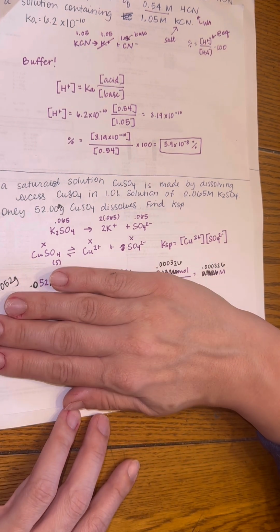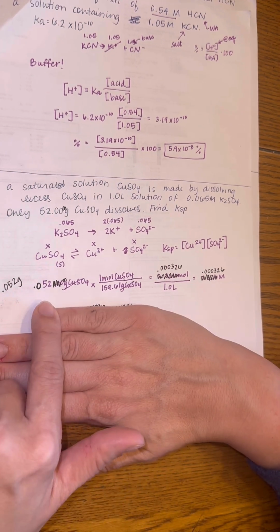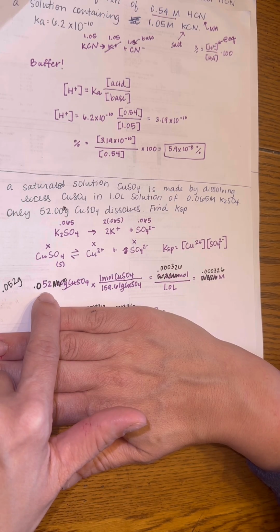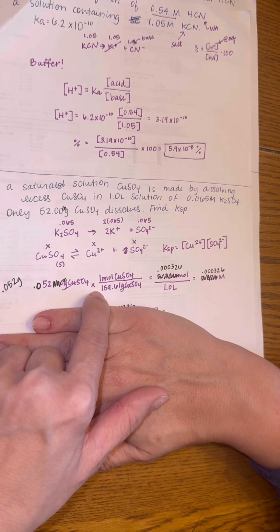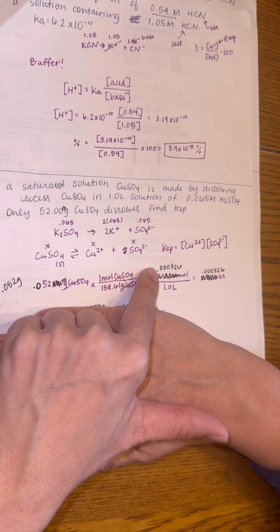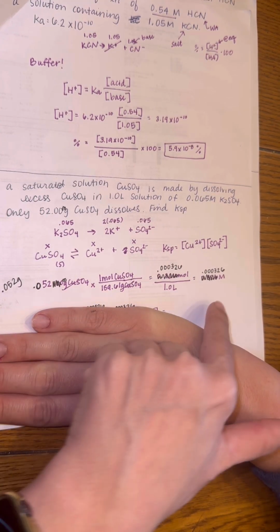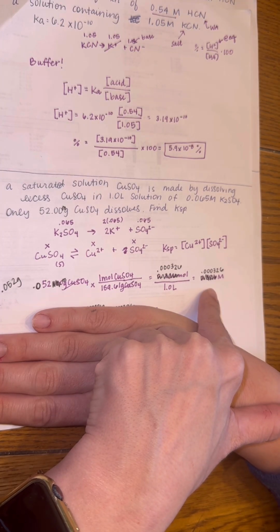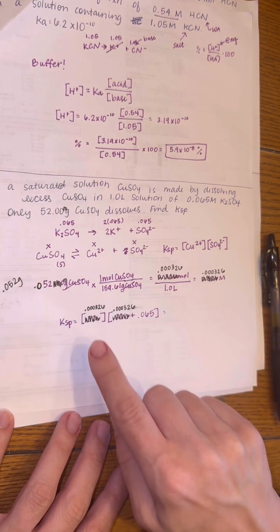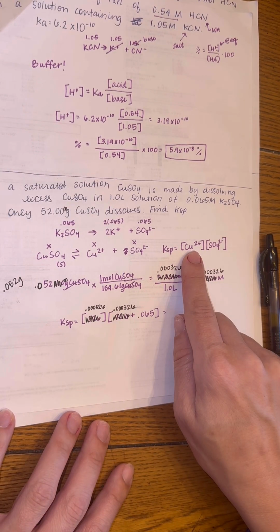because it's there. So I took my 52 milligrams and I got it to grams. It was 0.052. I divided by molar mass to get moles. I got 0.000326 moles. Divide by a liter, and this is what I'm getting for molarity. So in my Ksp formula, I would plug that in for copper, right?